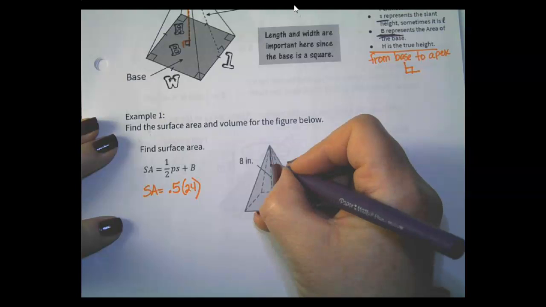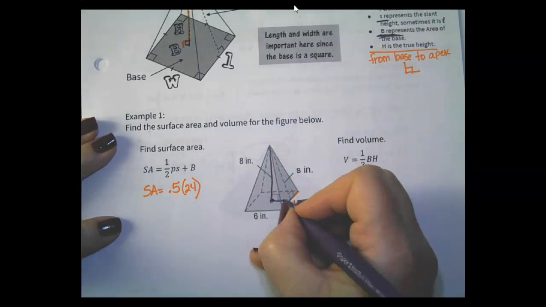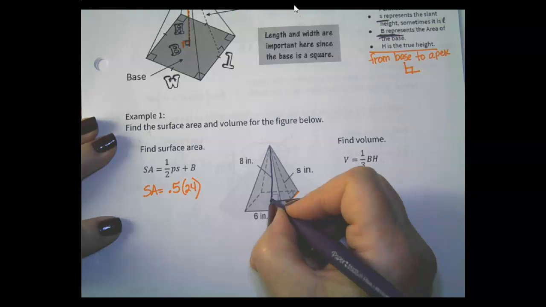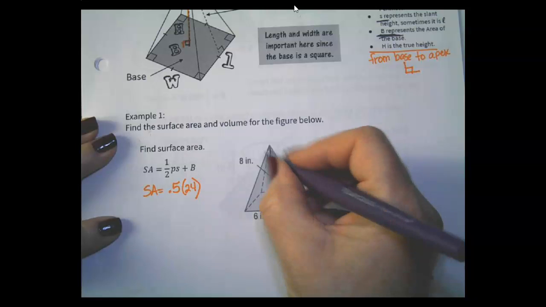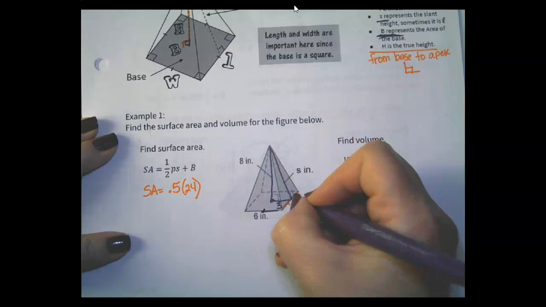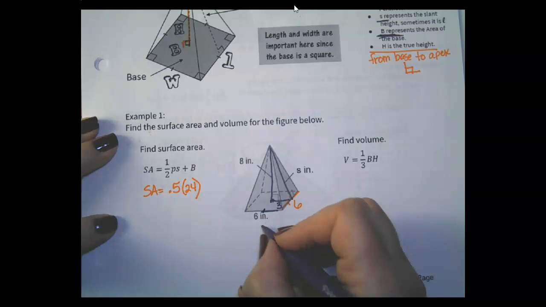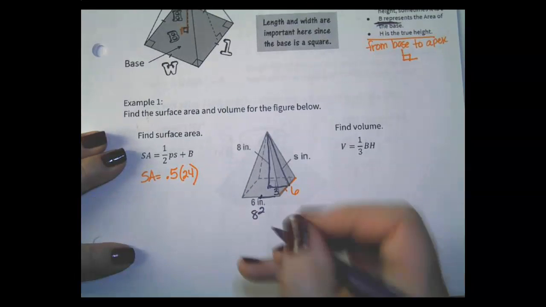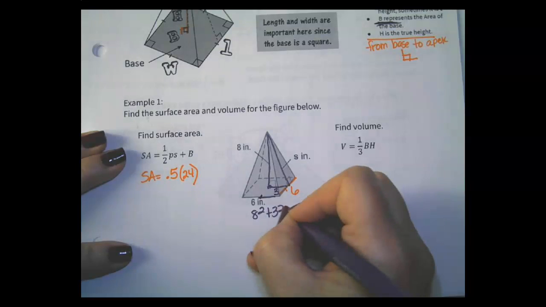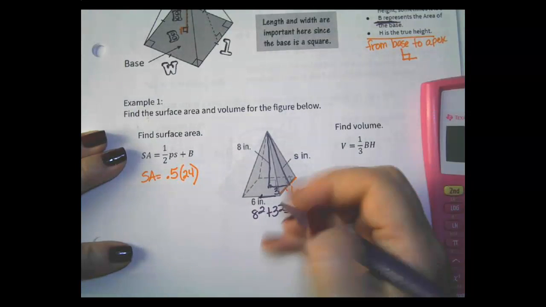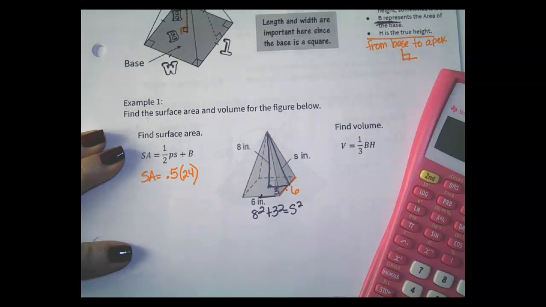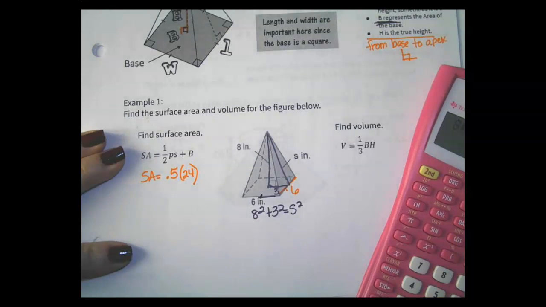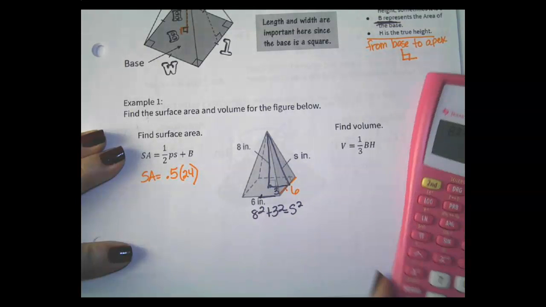So that's 24. My slant height I don't have. But given the clues here, if this is 8, this would be 3, to that center. And we're trying to find the hypotenuse here. So 8 squared plus 3 squared equals S squared. 8 squared plus 3 squared equals 73.